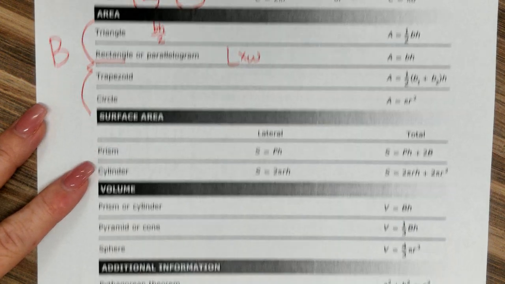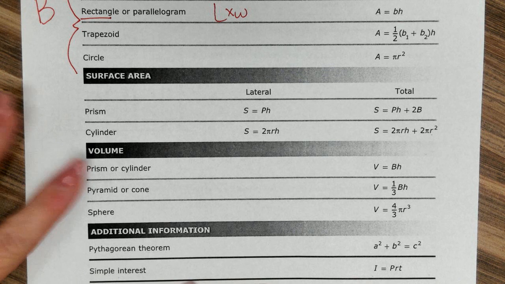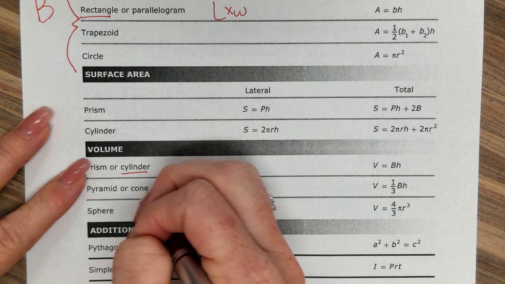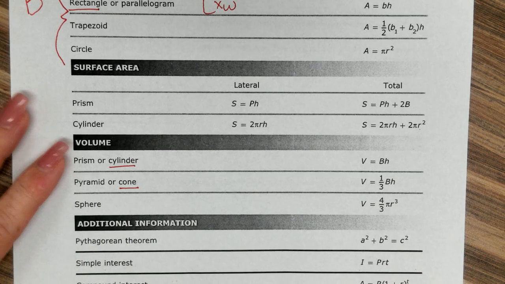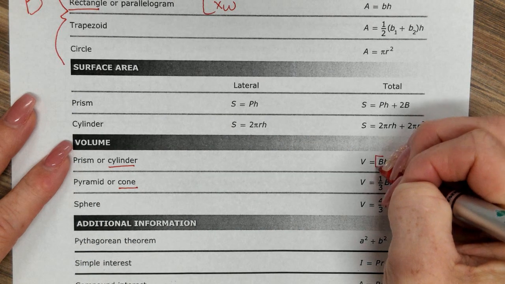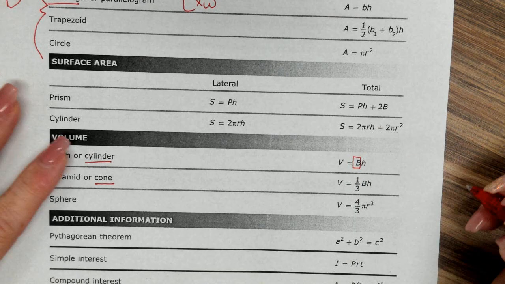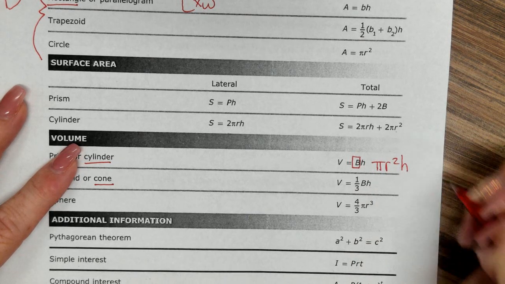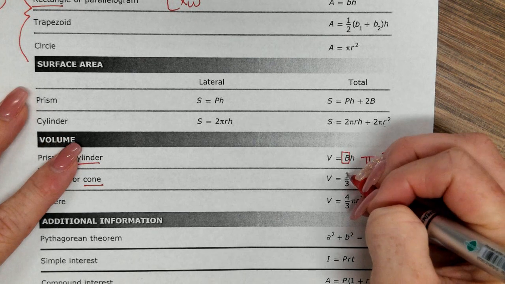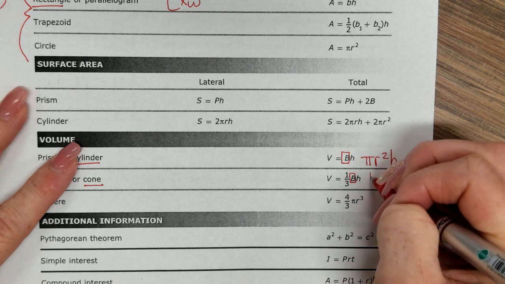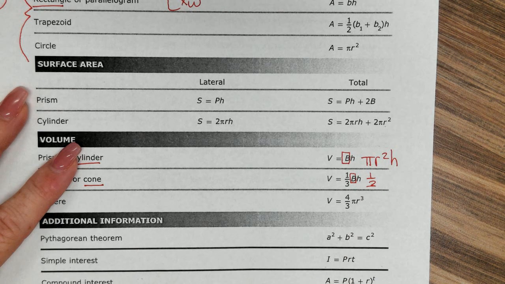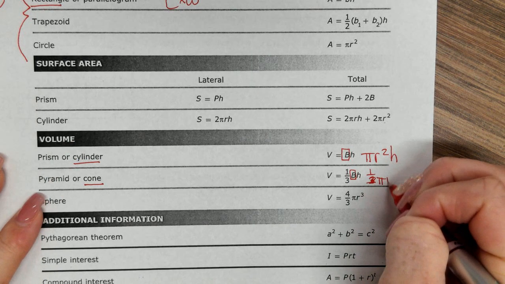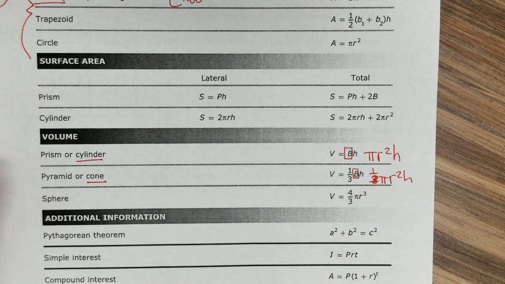The section titled volume, we changed 2 of the formulas. Which 2 formulas do we change? Cylinder and cone. We replace big B with what? So instead of big BH, it's pi r squared h. Instead of 1/3 BH, it's 1/3. So again, this is 1/3 pi r squared h. That's a 3.